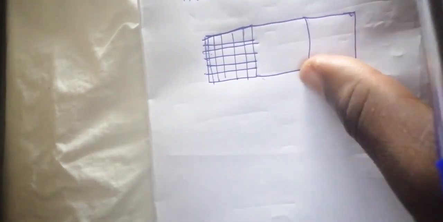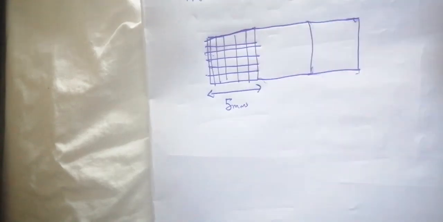Now, the big square is made up of 5 vertical lines, 1, 2, 3, 4, and 5, and 5 horizontal lines, 1, 2, 3, 4, and 5. Is it clear? Now, the big square corresponds to 5 millimeters, both horizontally and vertically.